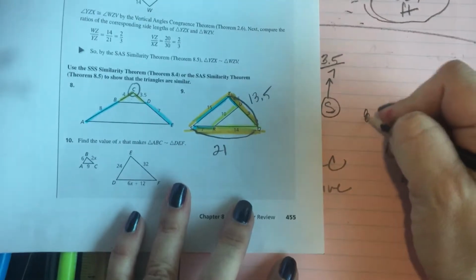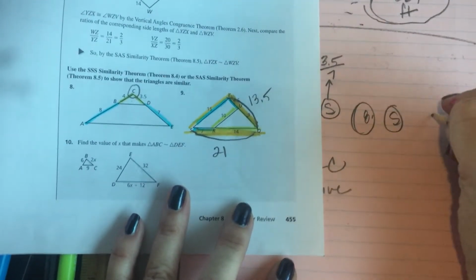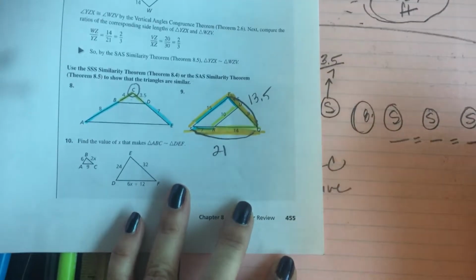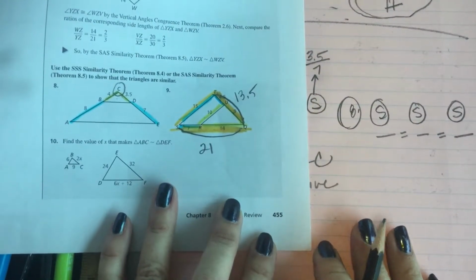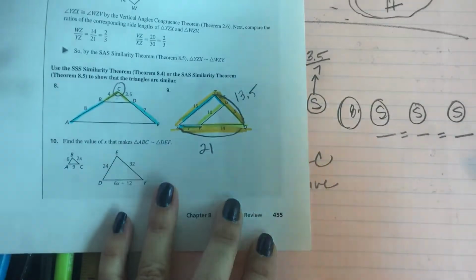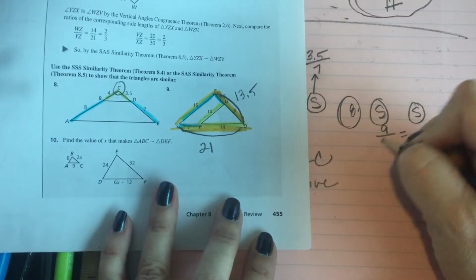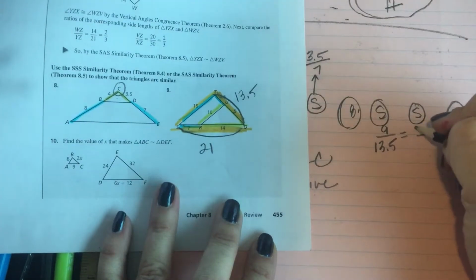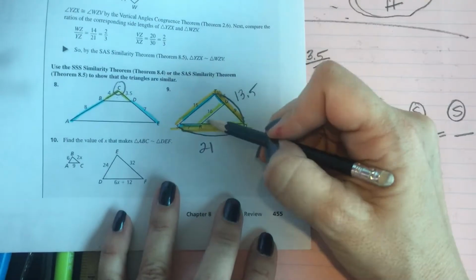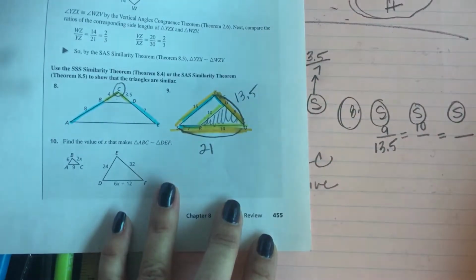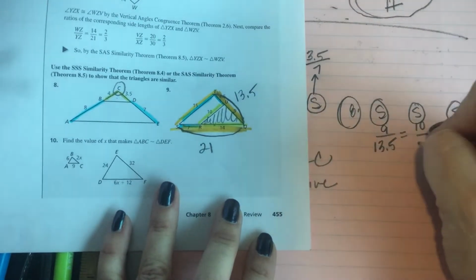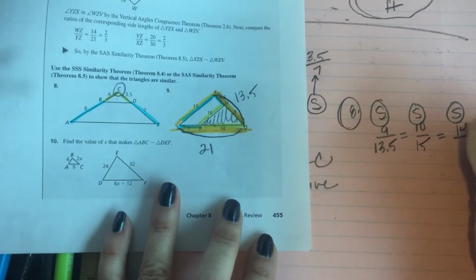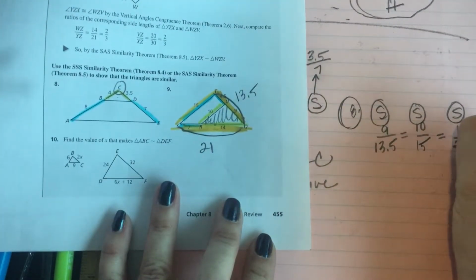That one's interesting. Side, side, side. My question about side, side, side is whether or not these are all equal ratios when I set them up. My green lengths I'm going to put on there. The 9 relates to the 13.5. My 10 on the green, the smaller one, I'm putting the smaller one on top right now, relates to the 15. And then my longest length is the 14 relating to the 21.